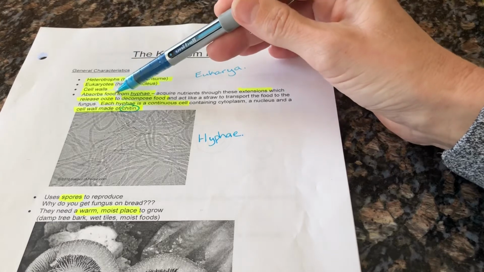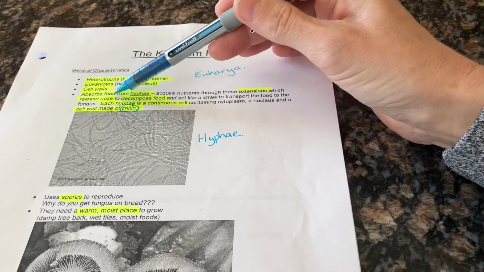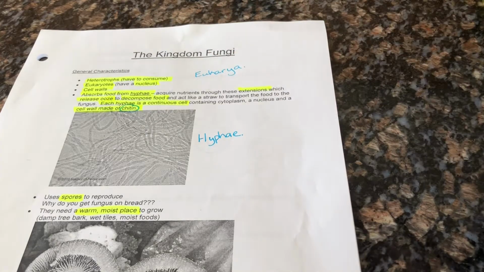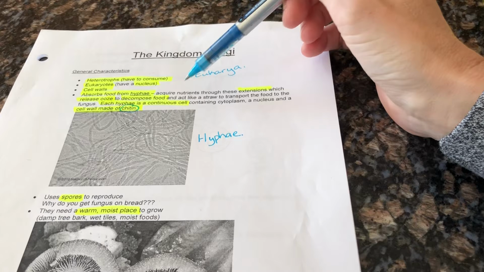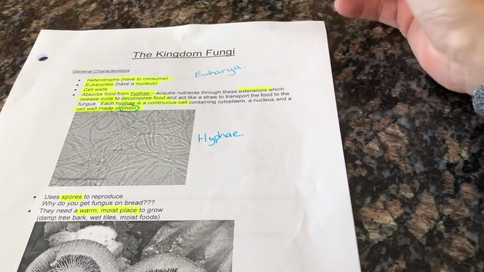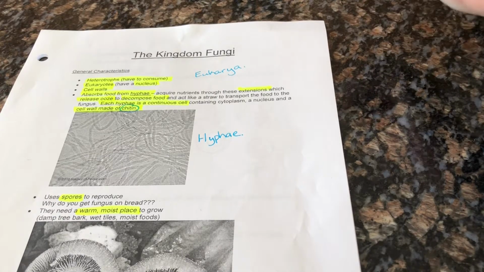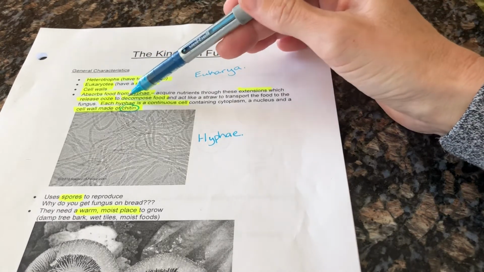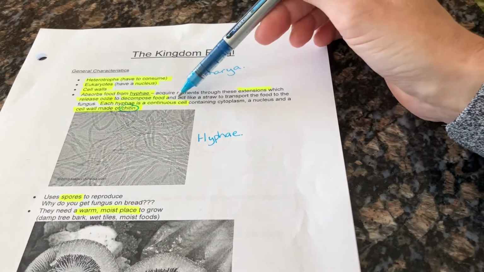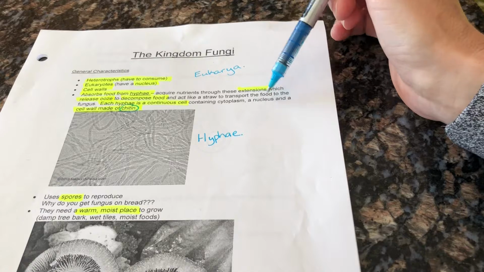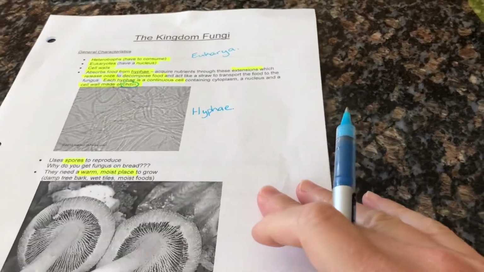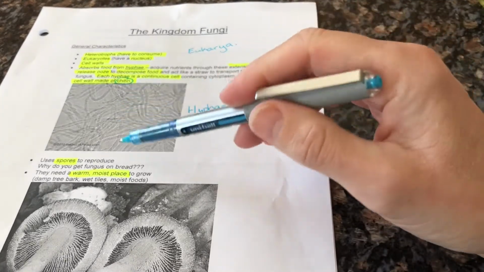And it sends out digestive ooze, basically, onto the food source that it wants to eat. That ooze, the digestive enzymes, decompose the food, and the fungi brings that digested food back into itself through the hyphae. So it digests outside of its own organism. All right? Each hyphae is a continuous cell, and again, the cell walls are made up of chitin. These hyphae will contain cytoplasm, a nucleus, and a cell wall. All right, and again, this is a picture of hyphae. So those are general characteristics of the kingdom fungi.